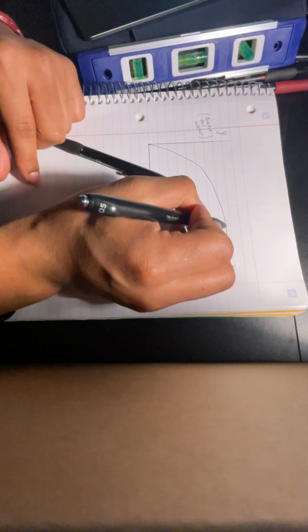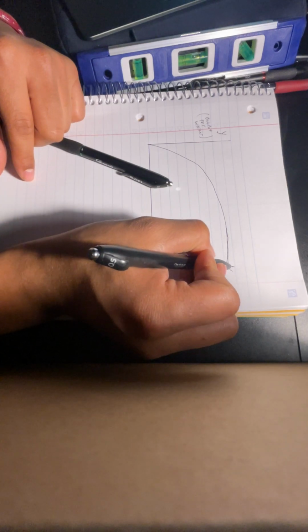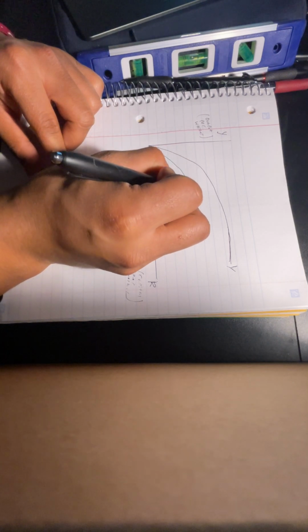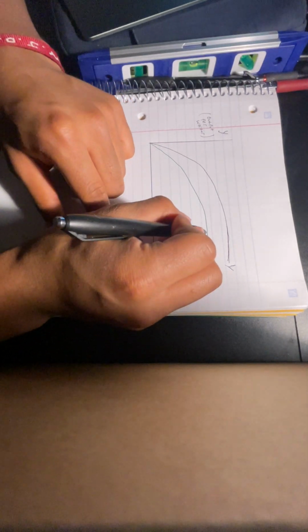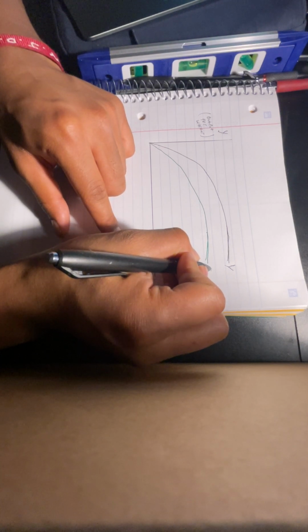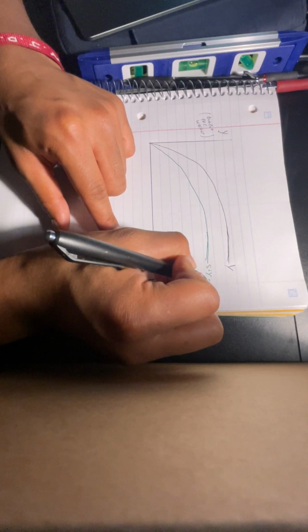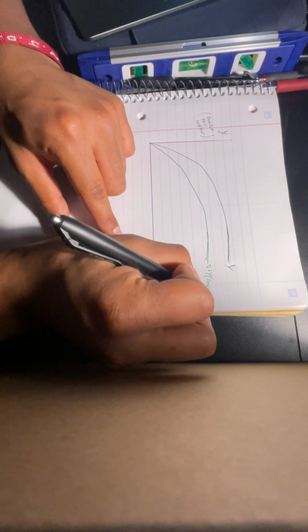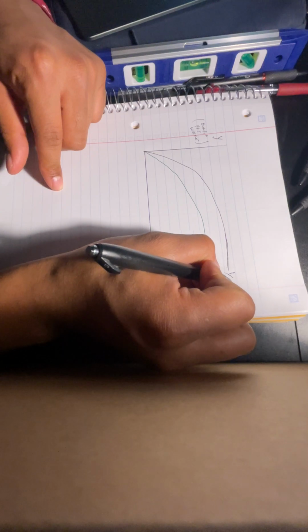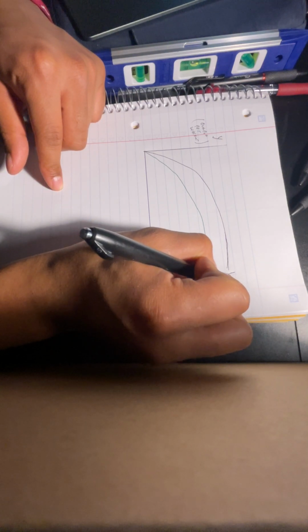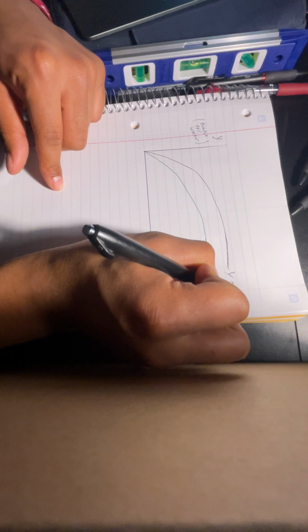And let's add our savings line. It's going to be savings. Our production function.